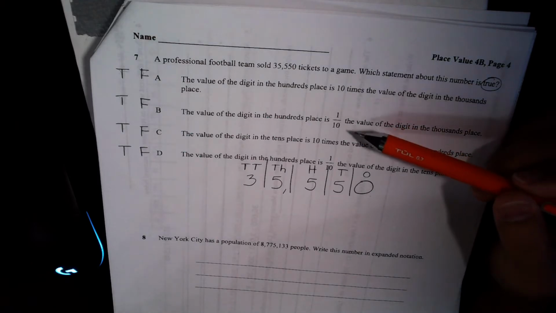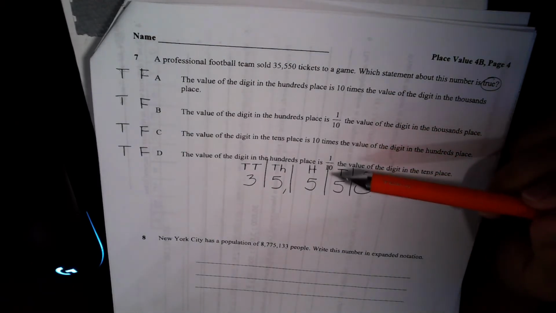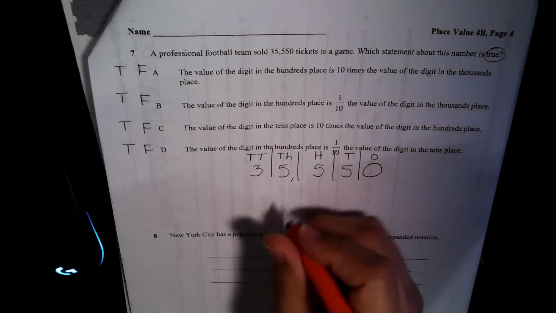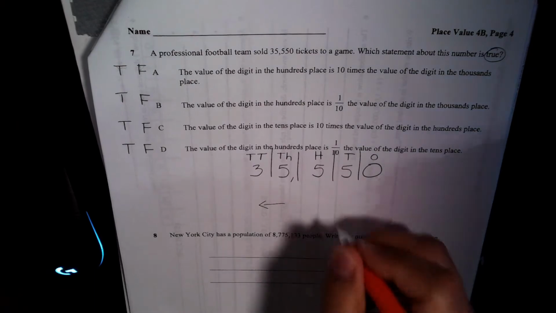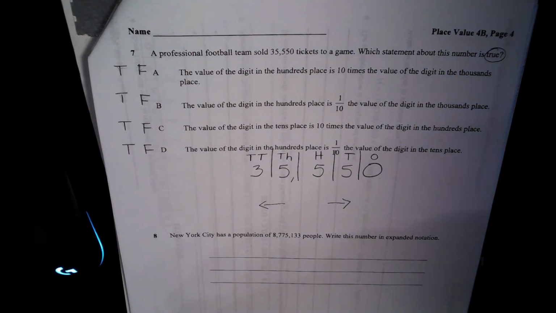If I look at my answer choices, I can already see that they keep saying 10 times and 1/10. I'm going to write that note to remind me. One of them is for when it's bigger. One of them is for when it's smaller. Which one matches the big when the number gets bigger? Violet?